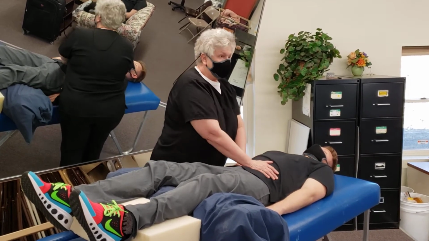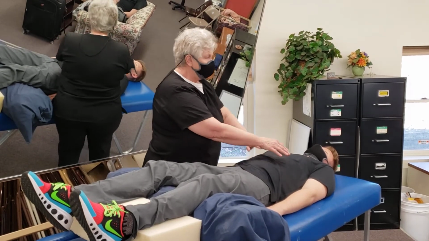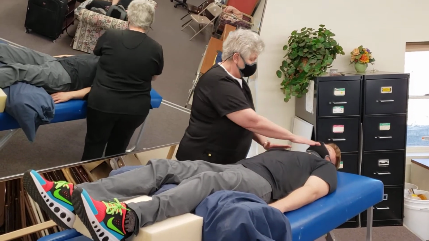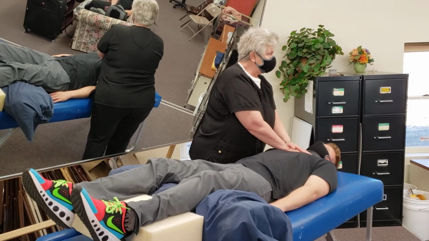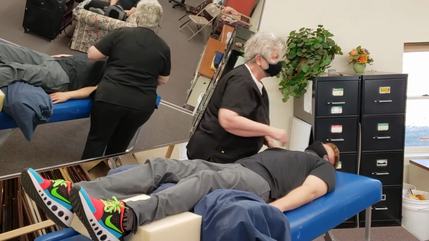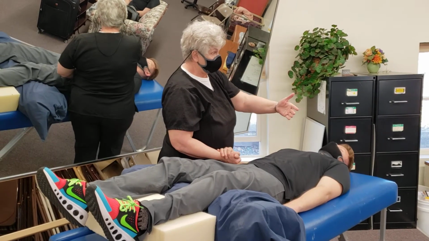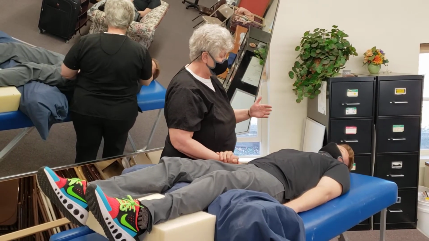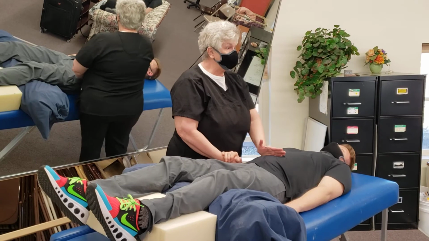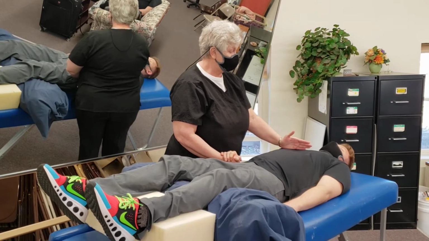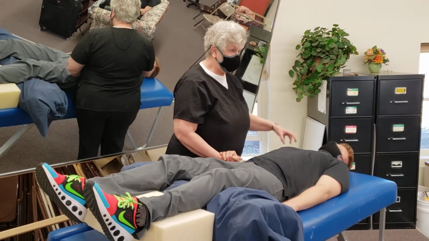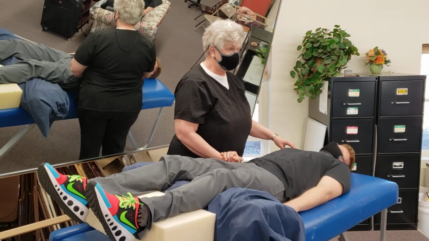So, a rhythmic pump here, and here, and here. In general, fluid from the waist up will drain into the axilla, into the armpits.